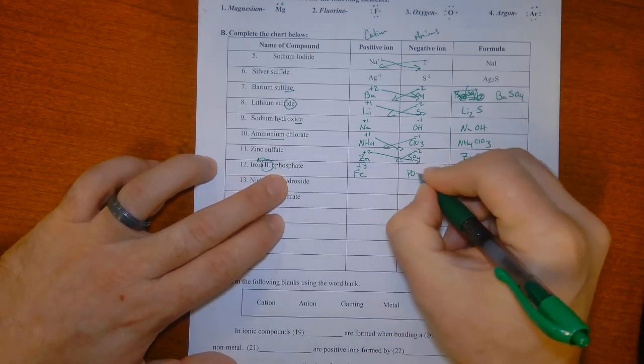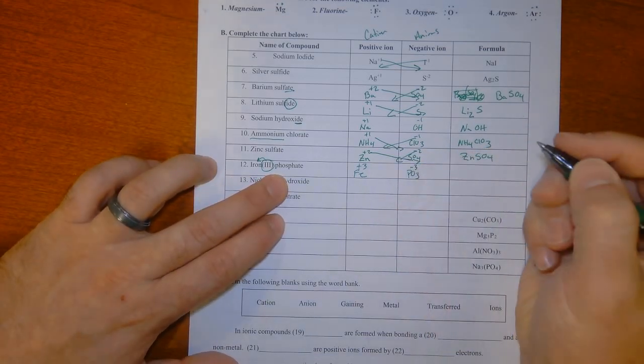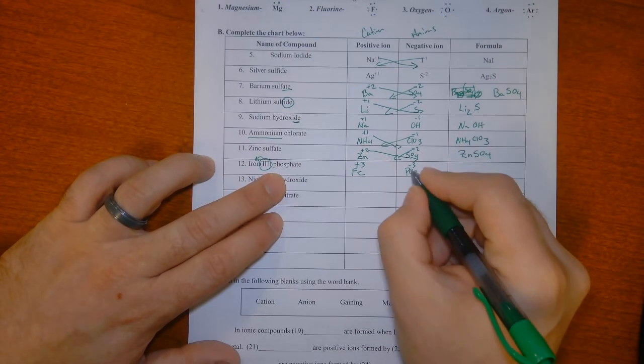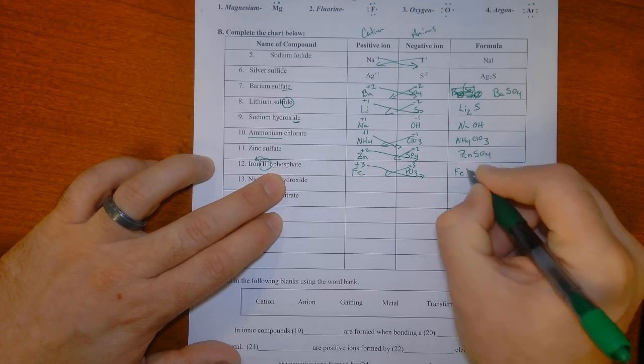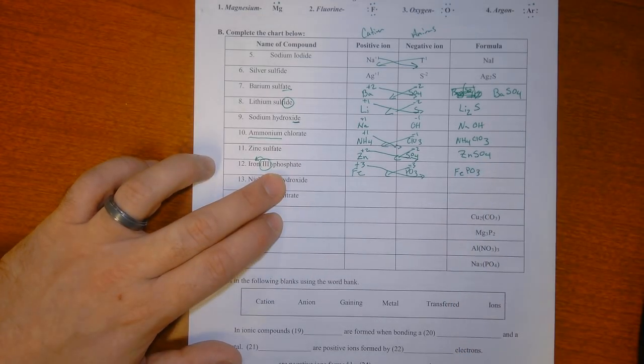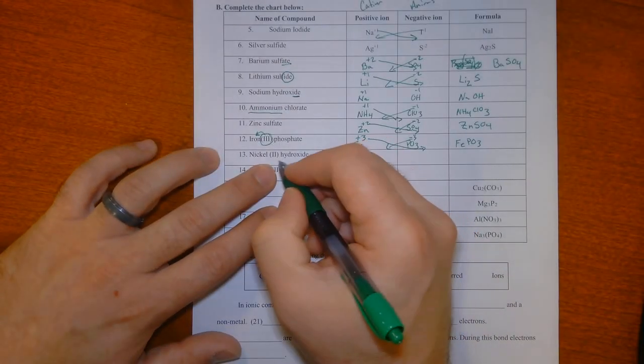Phosphate is PO3 with a -3 charge. All right, so again, when I cross those 3's down, they cancel each other out, so I get FePO3. Okay, next one, nickel 2.